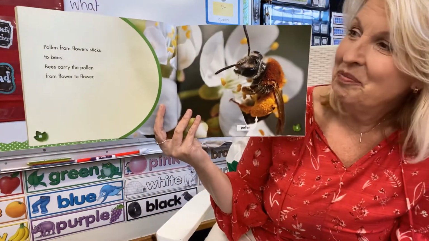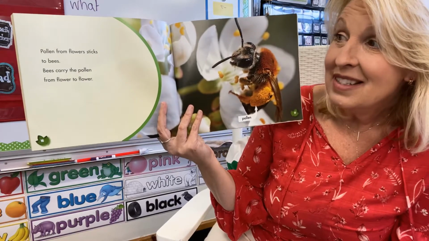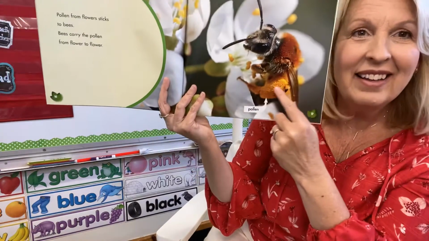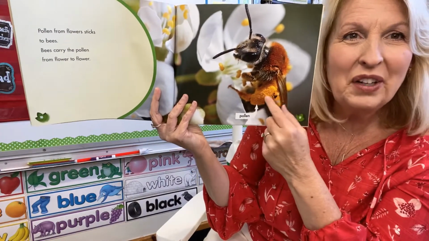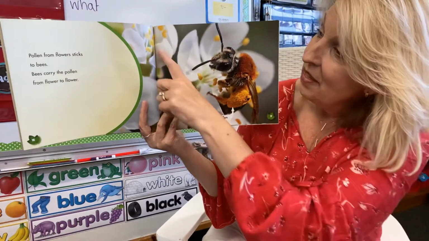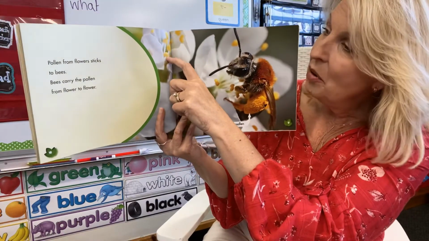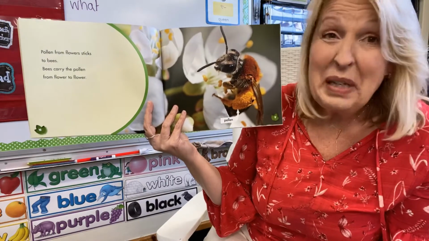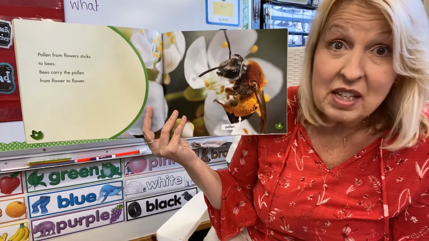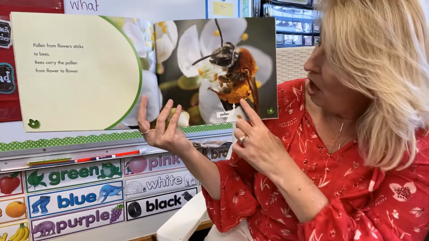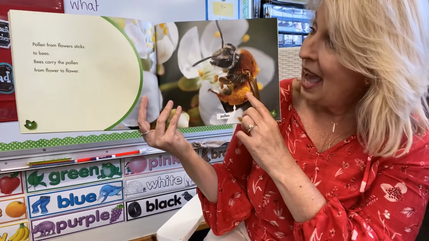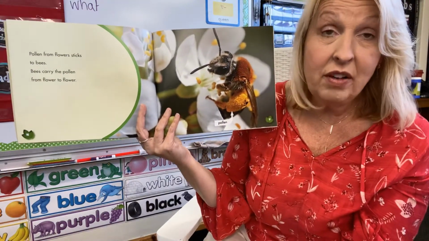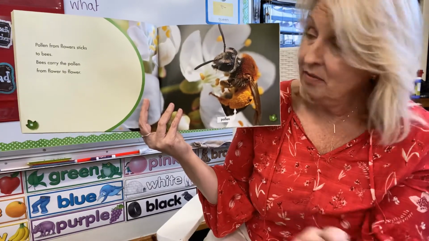Here's what they do. Pollen from flowers sticks to the bees' legs. Here's their back legs. Look at it. It looks like fuzzy orange fur, but it's actually pollen that comes off these little yellow parts of the plant, the little inside part where the nectar is. The bees, I don't know that they even know that they do this, but they do. So that pollen sticks to their legs, and then as they go from flower to flower, some of it rubs off on the flower that they're crawling on.